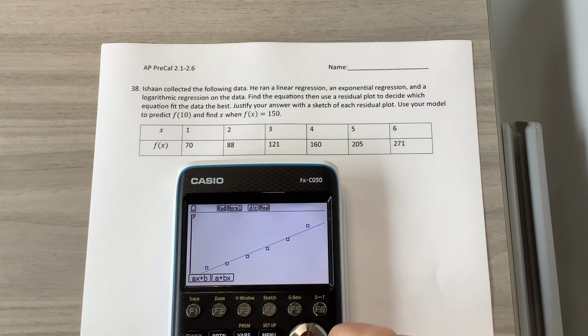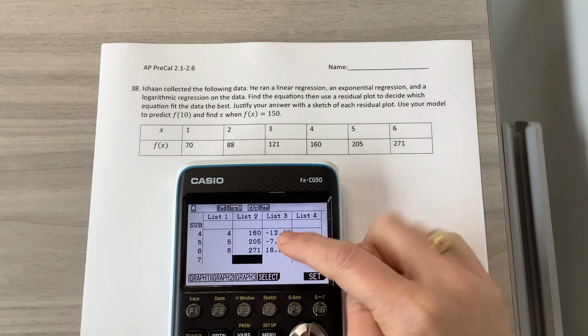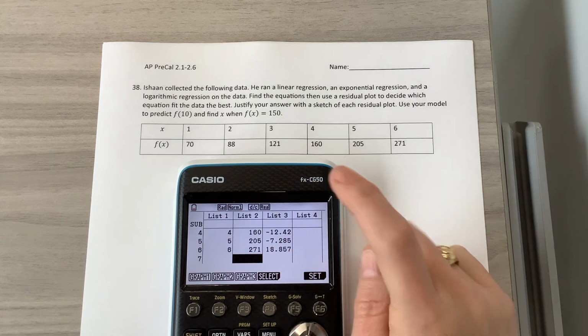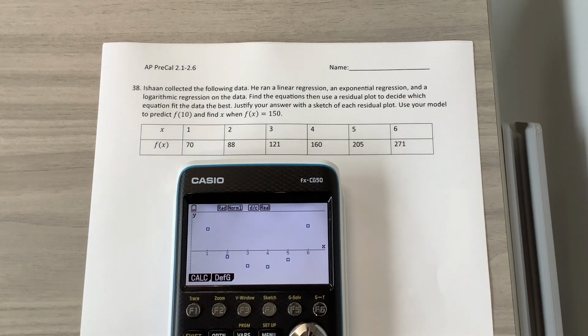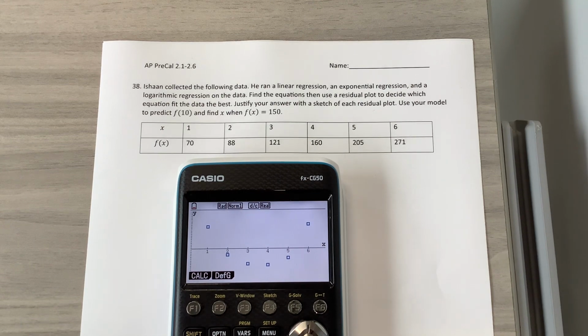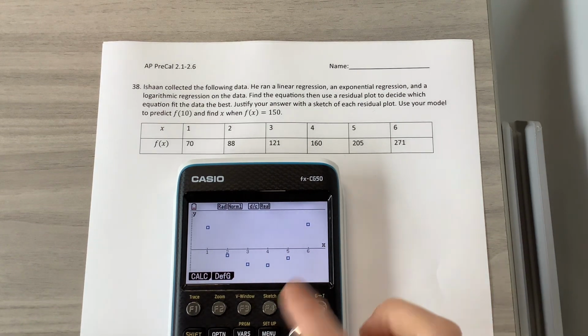But what I really care about, I can exit out again, exit, and now my residuals have shown up here in list 3. So let's graph 3. When we look at those residuals, we see pretty quickly that there is a pattern. So the linear is not the best model for this data.